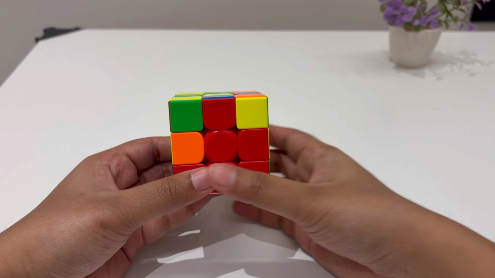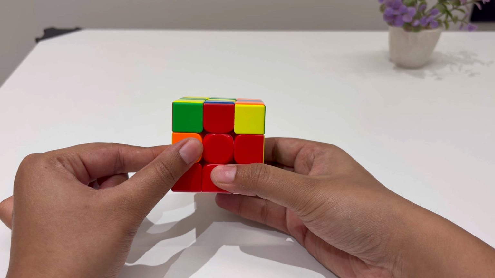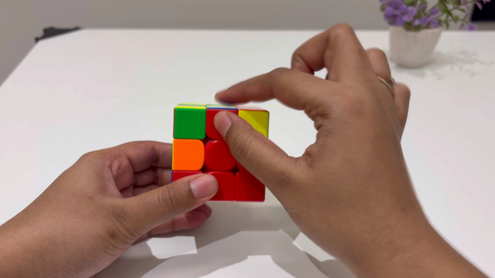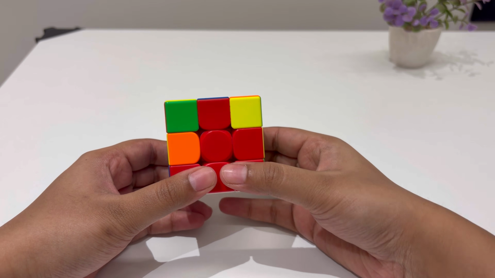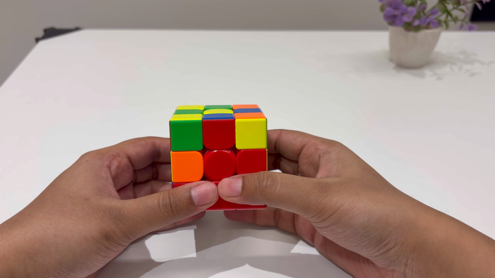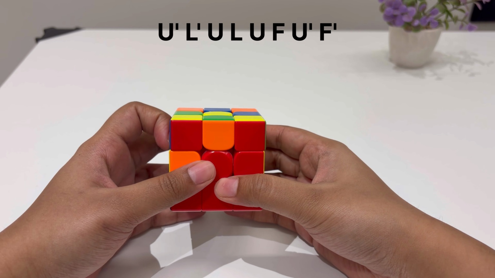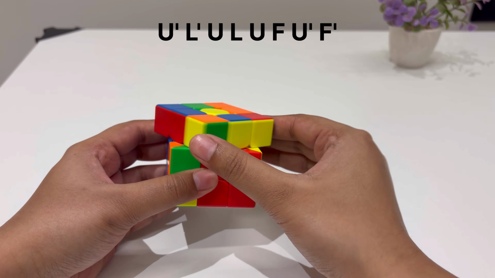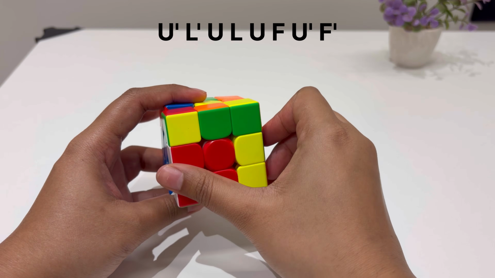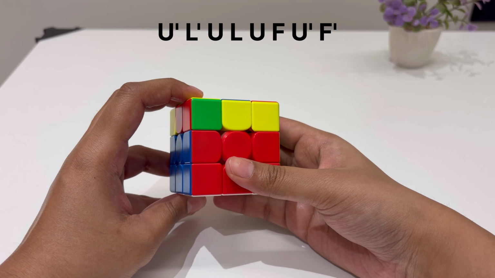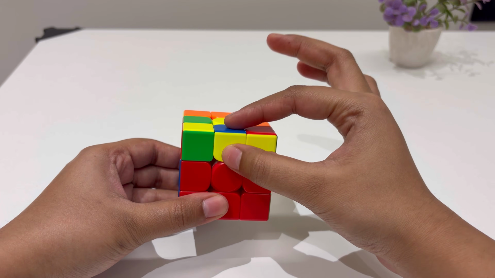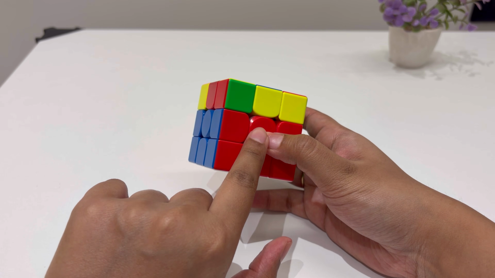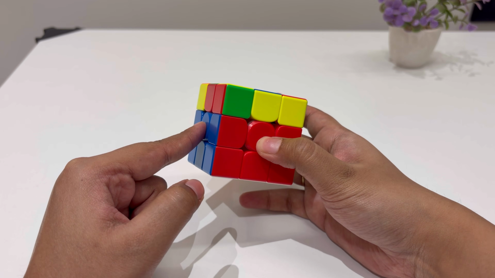So in this case, I want this edge piece on my left side, which is exactly opposite of what we did previously, where I wanted the edge piece on the right side. So in such cases, we could apply the following algorithm, that is U prime L prime U L U F U prime F prime. So you can see the piece that was here is correctly inserted to its correct position with red facing here and blue facing here.